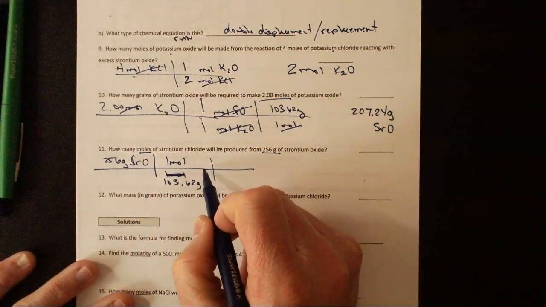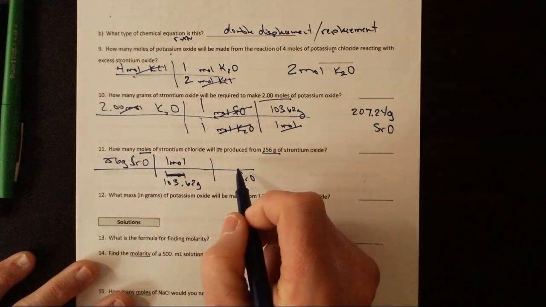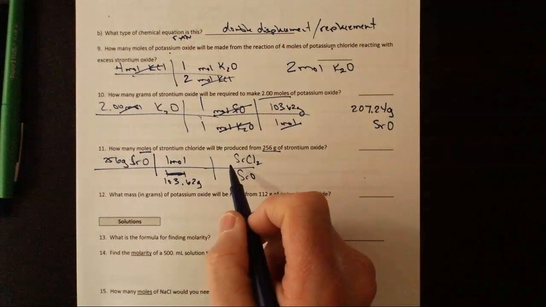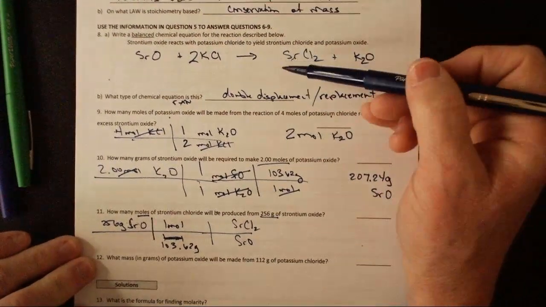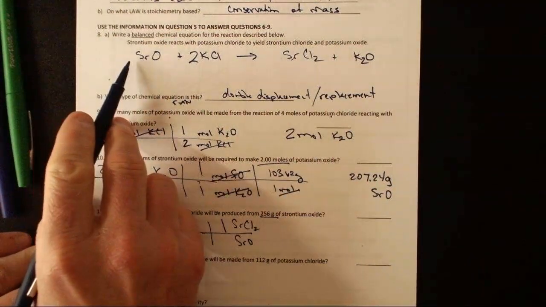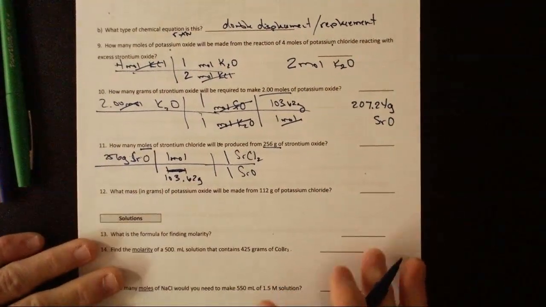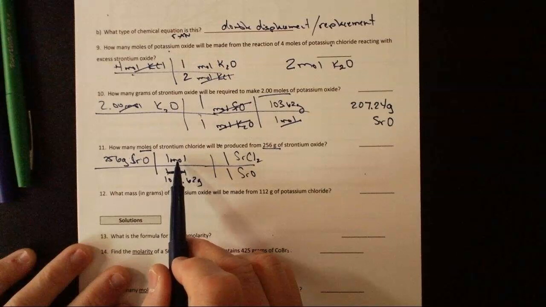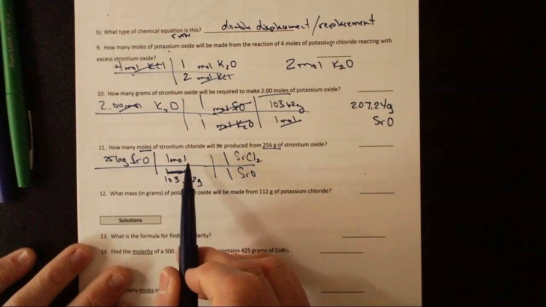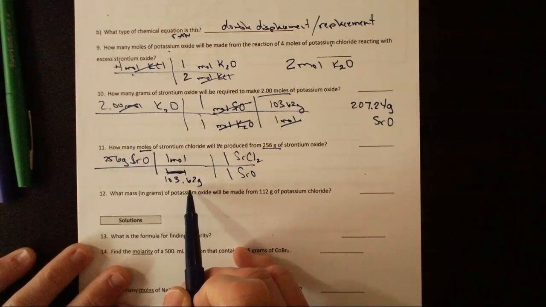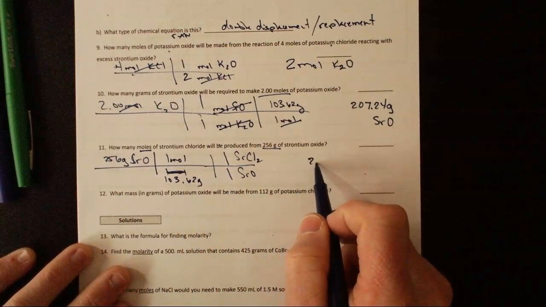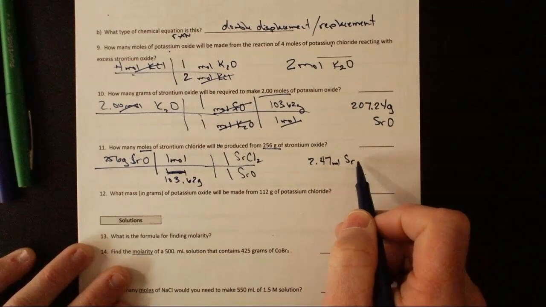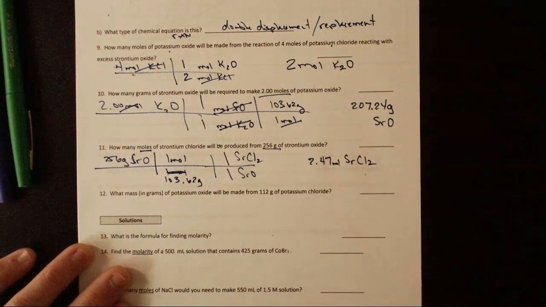So moles of strontium oxide is going to be on top, so strontium oxide has to be on the bottom here, and I'm looking for strontium chloride. And if we look up here to the equation, I've got 1 in front of strontium chloride, and I've got a 1 in front of my strontium oxide. So they react at a 1-to-1 molar ratio. Well, 256 times 1 divided by 103.62, and I end up with 2.47, and that's the number of moles of strontium chloride there are.